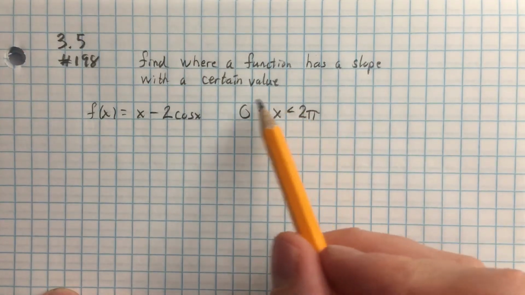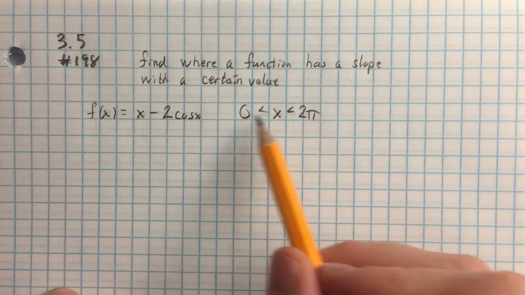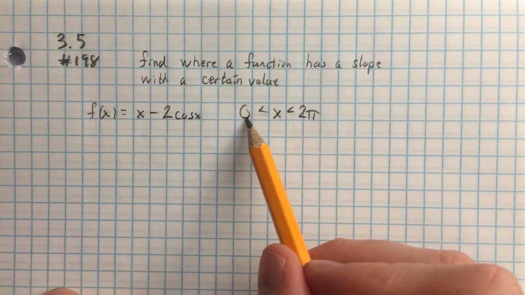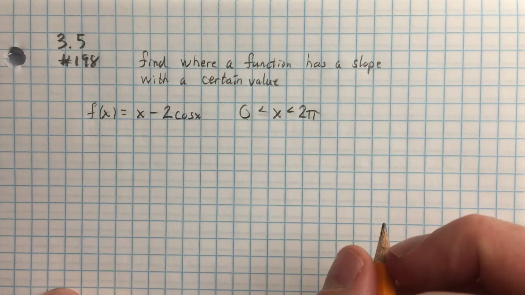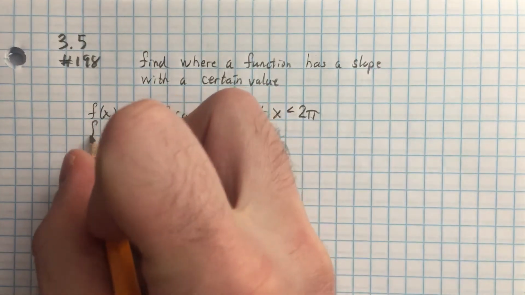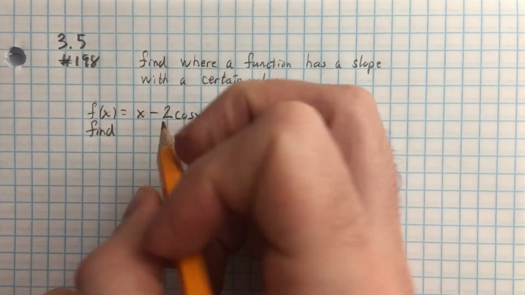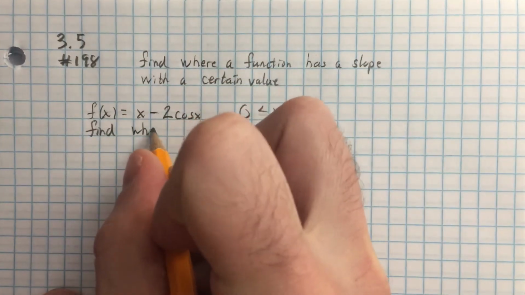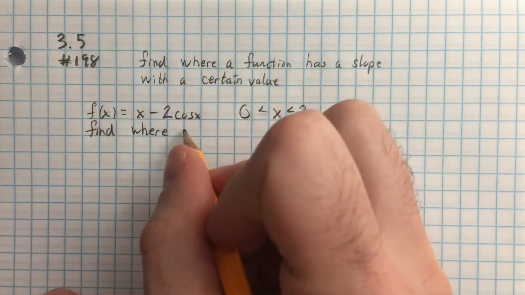So basically 1 revolution of the unit circle, barring the initial side. And we want to know where the tangent line has a slope of 2, meaning where the curve has a slope of 2. But they phrase it in terms of the tangent line.